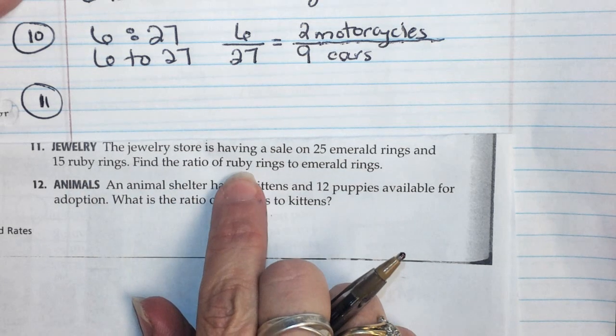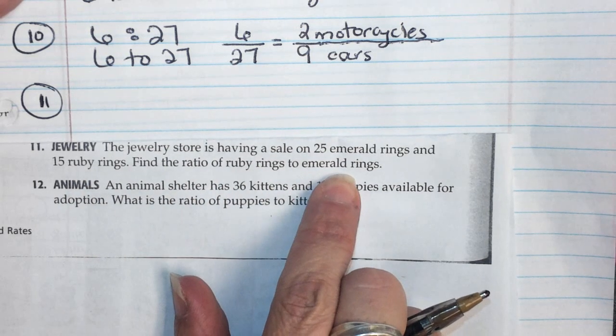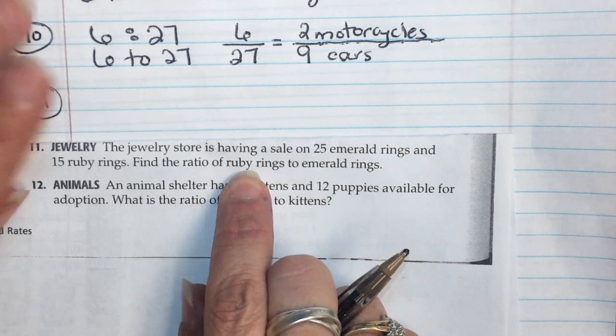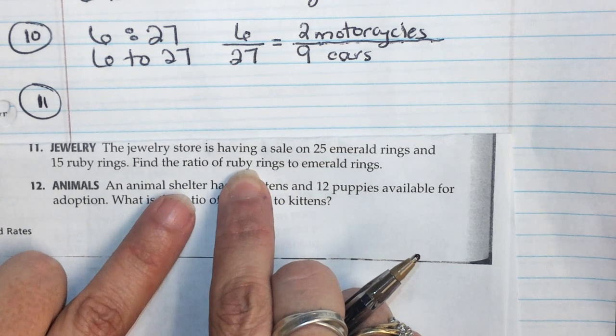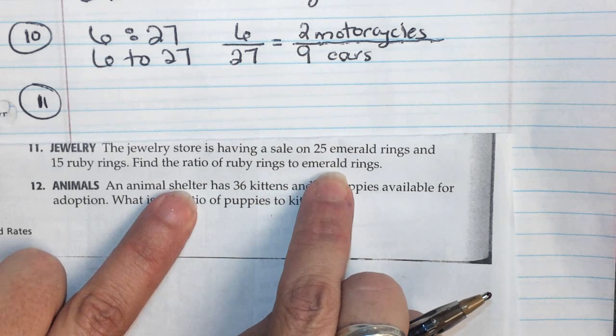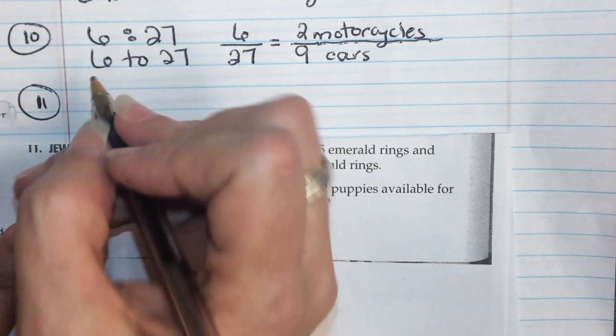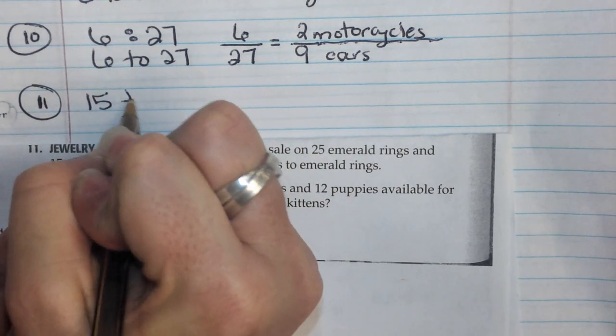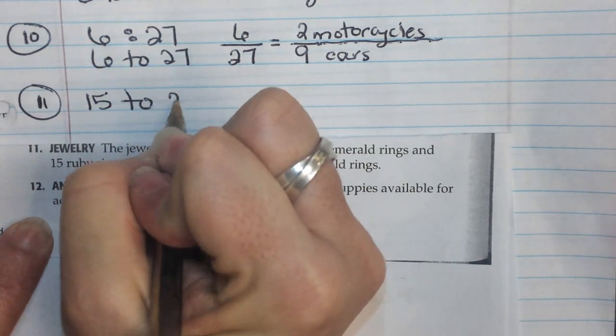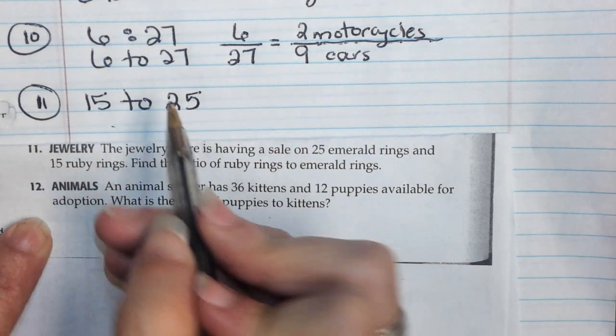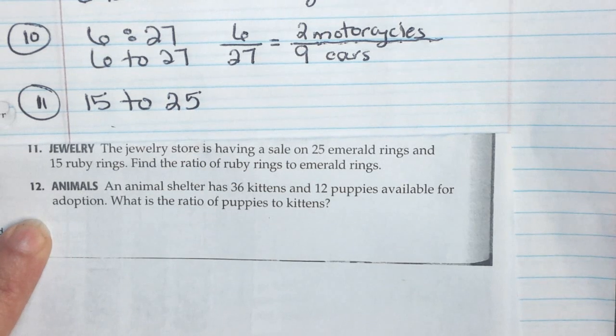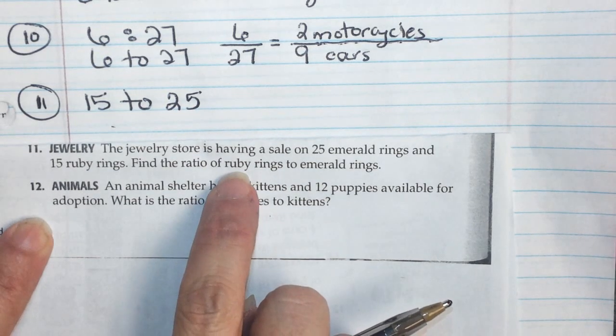Find the ratio of ruby rings to emerald rings. Ruby has to be first, guys, before emerald. So ruby is 15. Emerald is 25. And if you flip-flop them, it would be totally wrong, because what is said first is ruby.